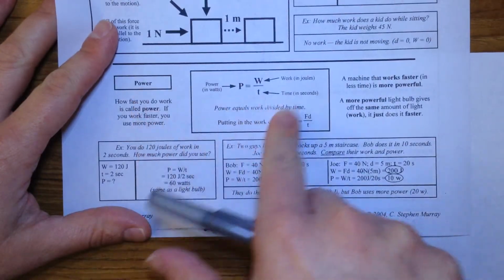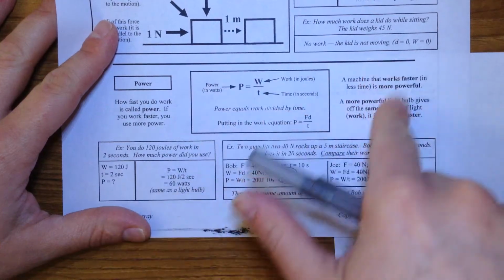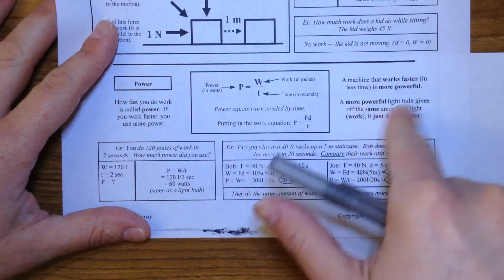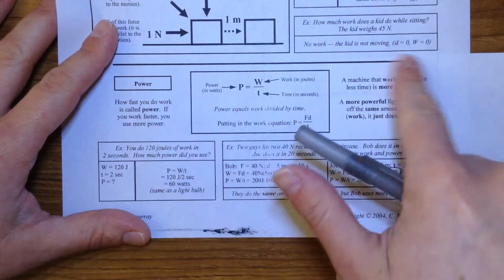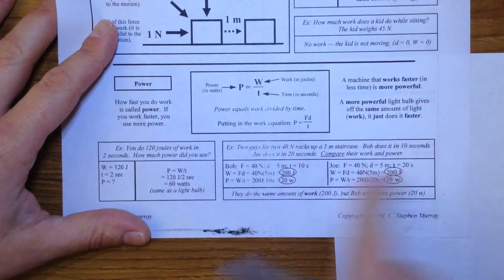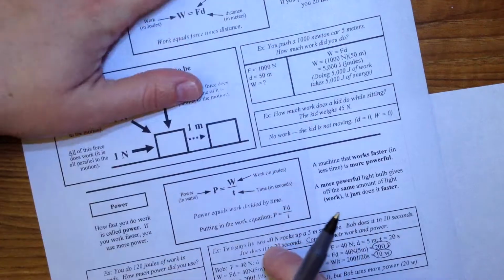Now we've got power, its formula, variables, units of measure, little words of explanation, and then some calculation practice. So, lovely notes, another way of looking at it in case whatever I taught you didn't make sense. Backside.